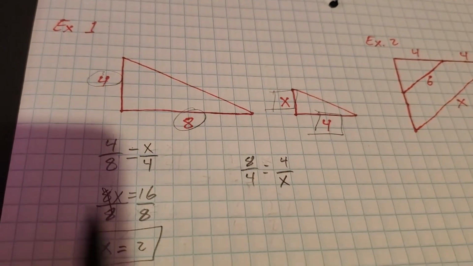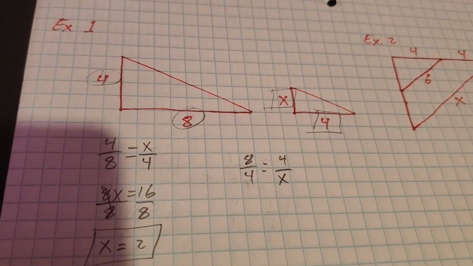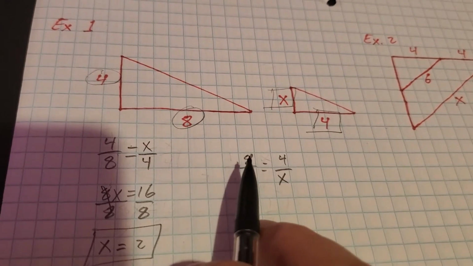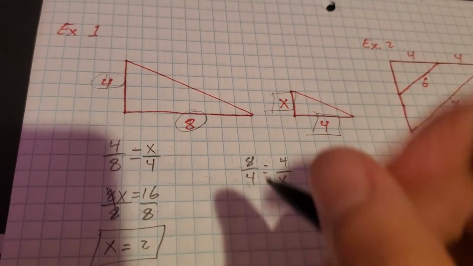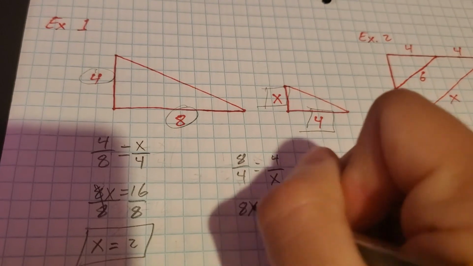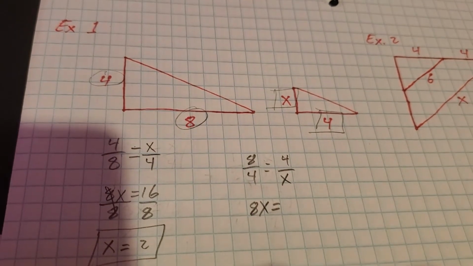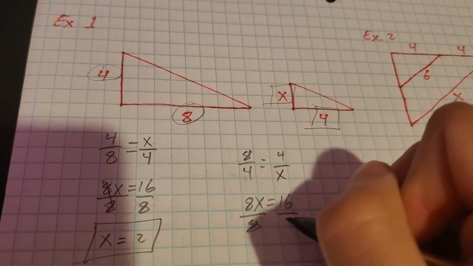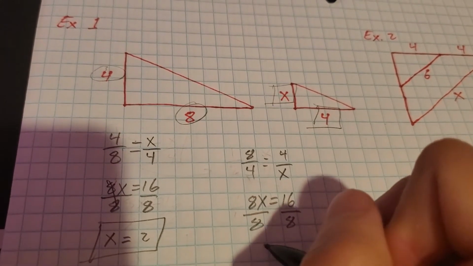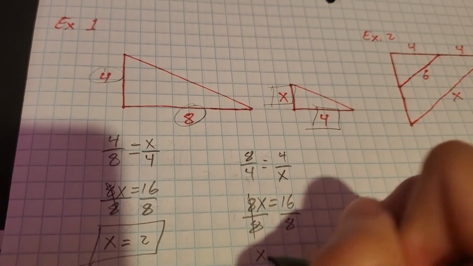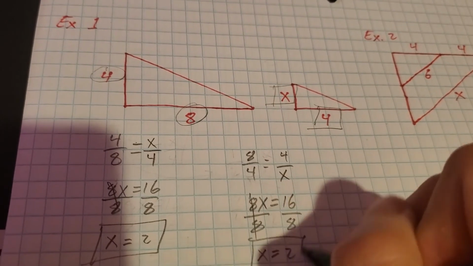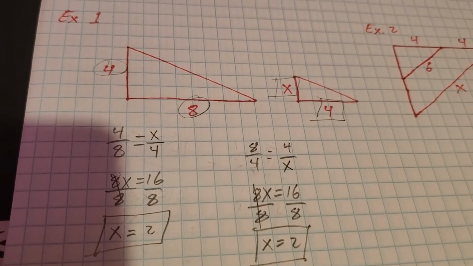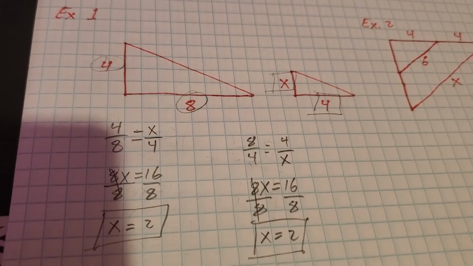You can use whichever method you want. They both will be the same thing. Notice 8 times x gives you 8x, and 4 times 4, 16, and we get the exact same thing when we simplify for x. X equals 2. So two different methods. Use whichever you like best.